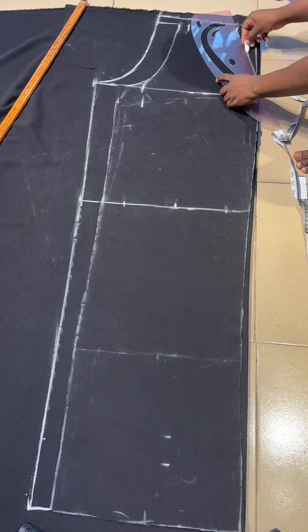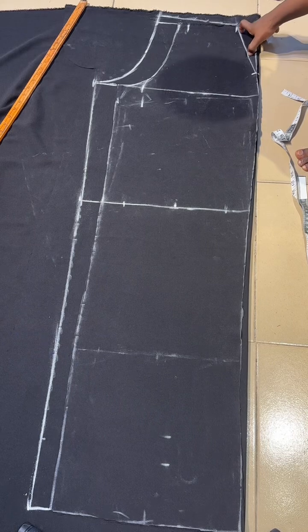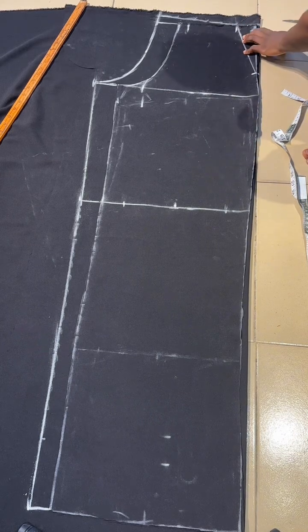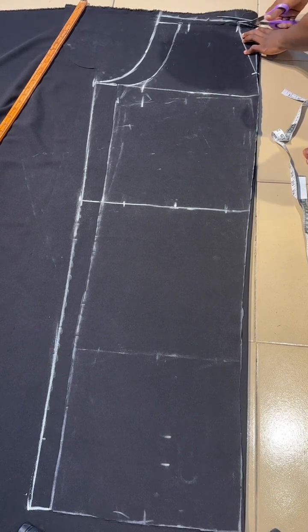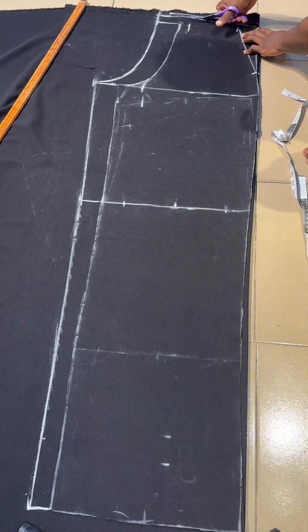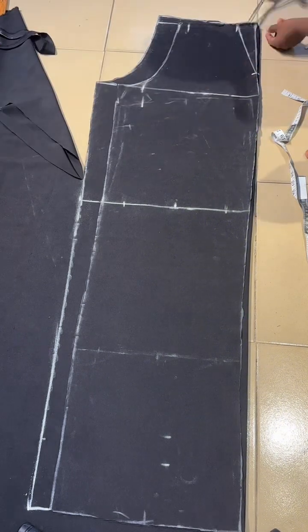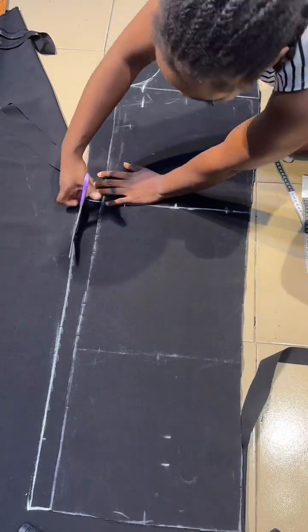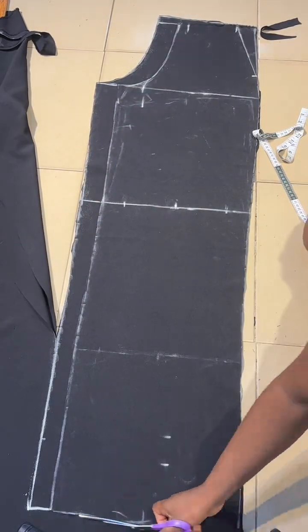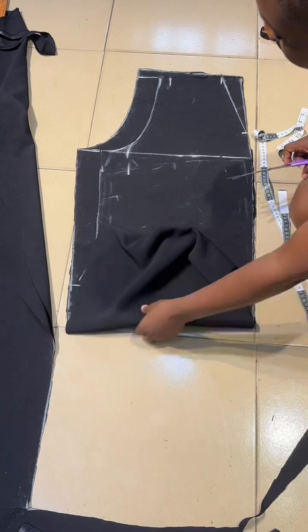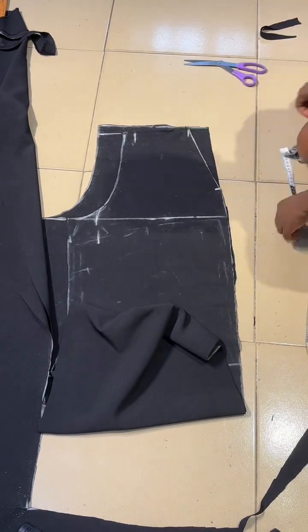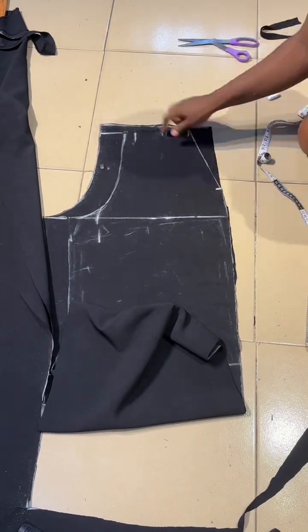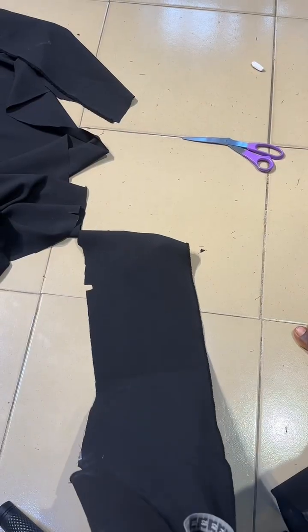Then we'll now do the pocket for only the front. We are not cutting it out yet. We are just marking it so that you will see it. After cutting it out, now we can cut out the pocket, and then we are going to be adding that to both the front and the back, so notch your dart.